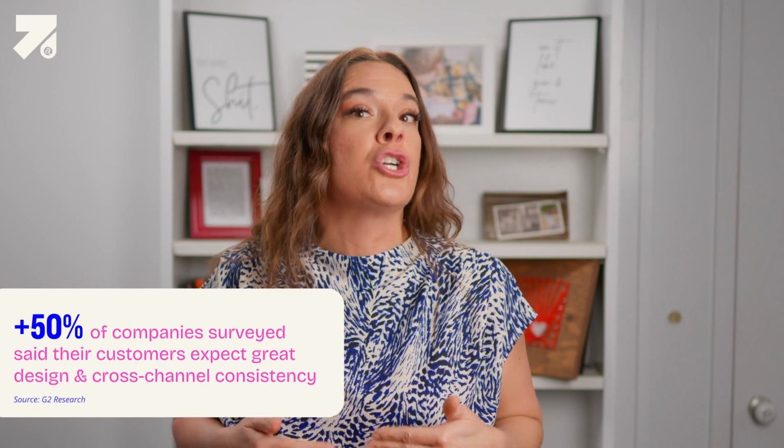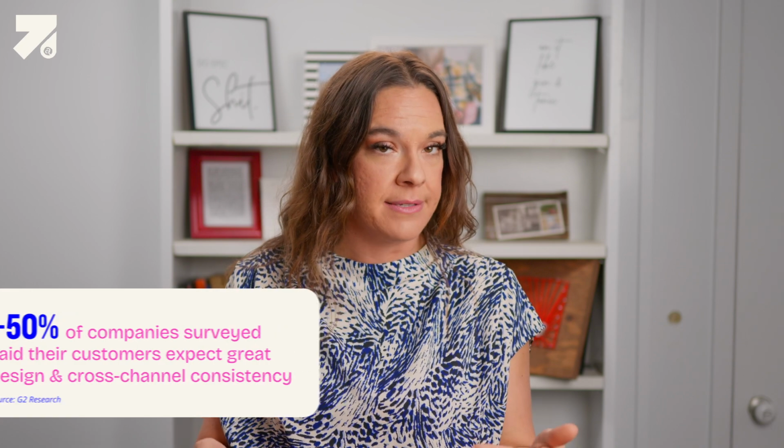Ensuring brand alignment across your channels isn't just a hot button topic for your brand team or the winery owner either. Research aggregated by G2 states that brand consistency has a direct impact on customer experience and your bottom line. Half of companies surveyed by G2 said their customers expect great design and cross-channel consistency from their brand.